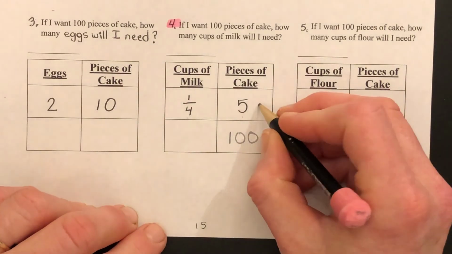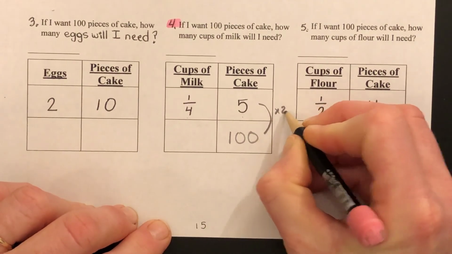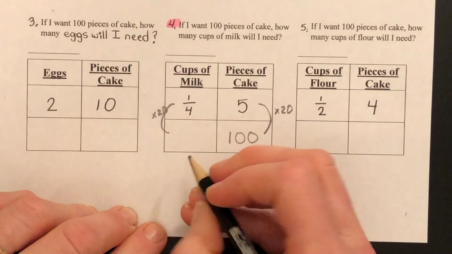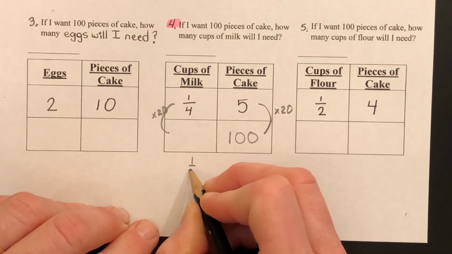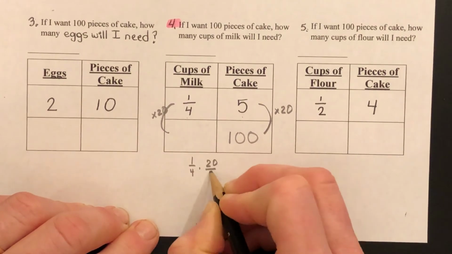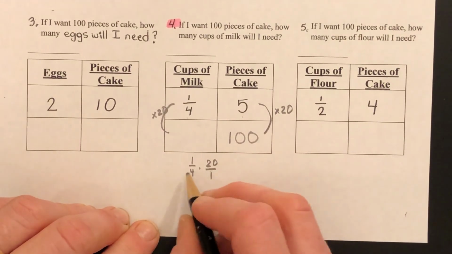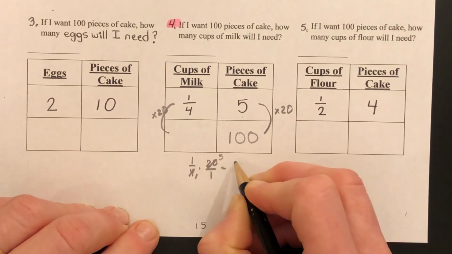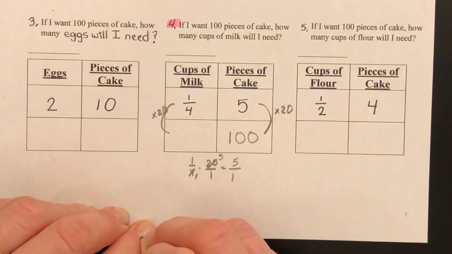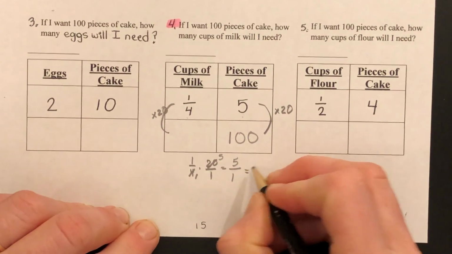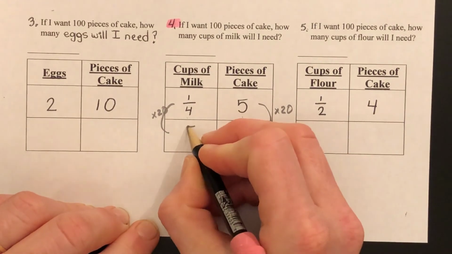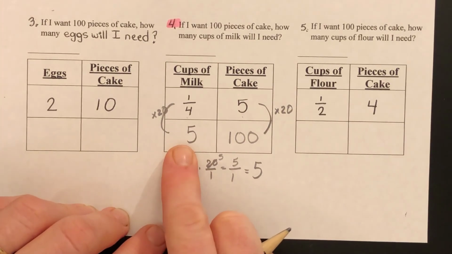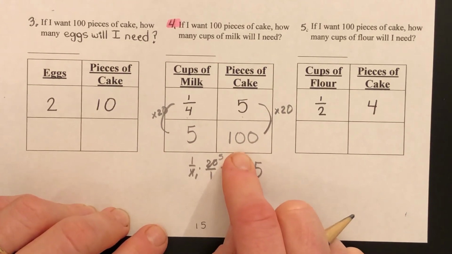Yes, okay. So 5 goes into 100 20 times. So our rule is times 20. 1/4 times 20. Let's do that right here. You can cross reduce. You can reduce them both by 4. 5 wholes. So at this ratio, 5 cups of milk will be needed to make 100 slices of cake.